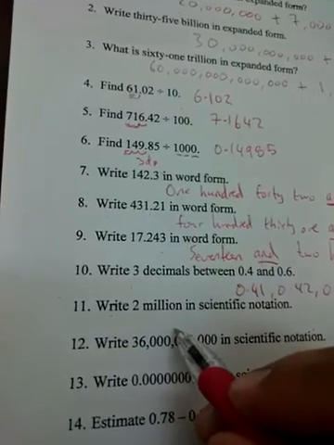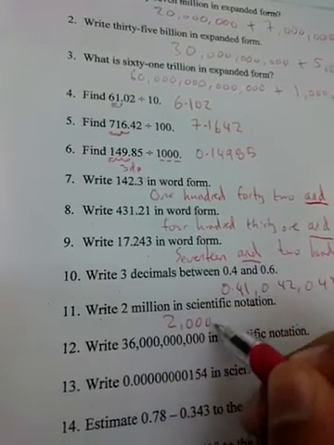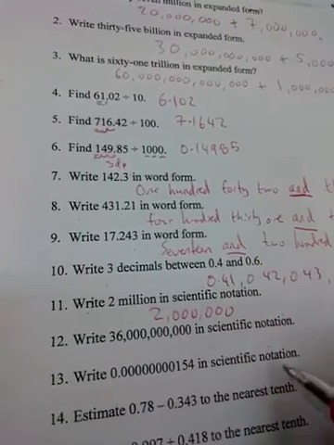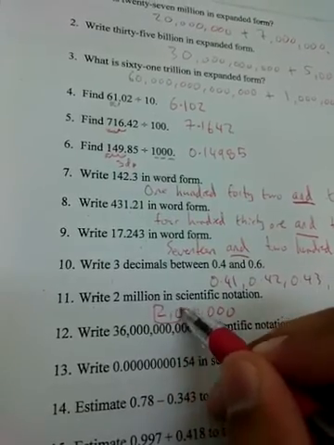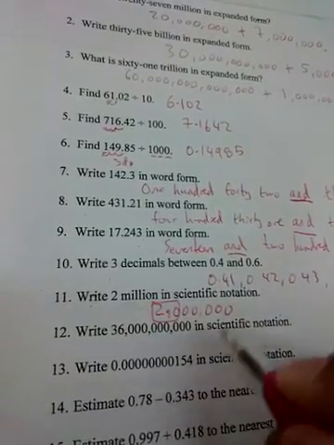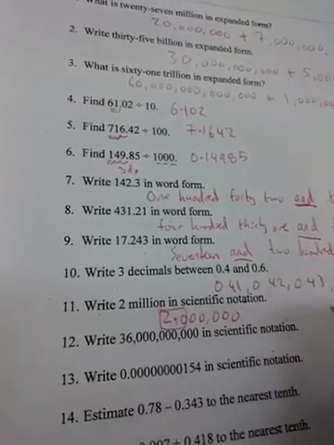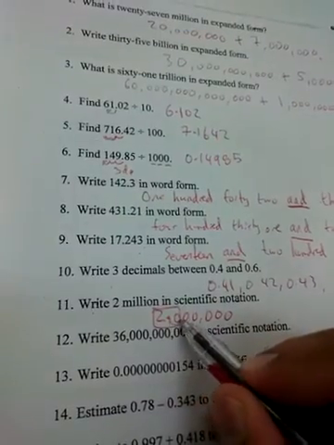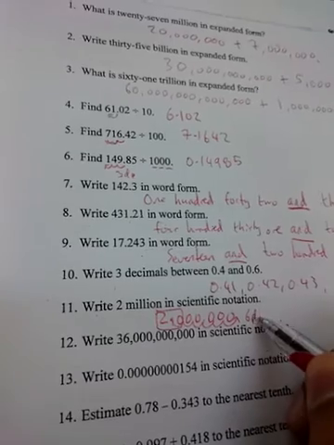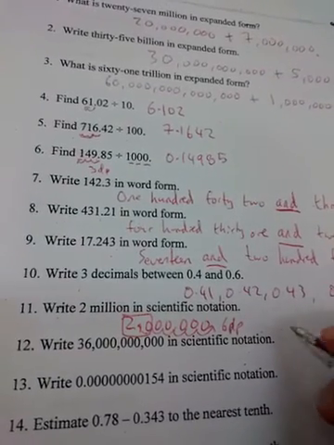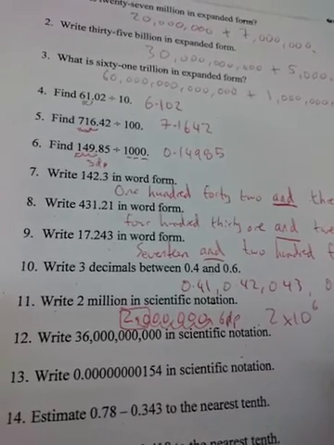2 million in scientific notation. This is 2 million. So what we need is a decimal place after the 2. We always need a decimal place after the first digit. Then we count how many times the decimal place moves till the end to find out the power. So it moves 1, 2, 3, 4, 5, 6. So the decimal place moves 6 times. Therefore, it's 2 times 10 to the 6.